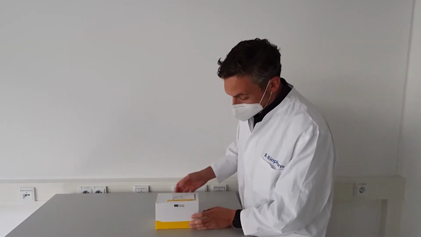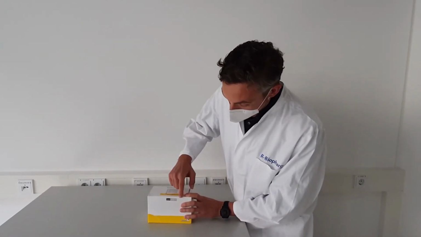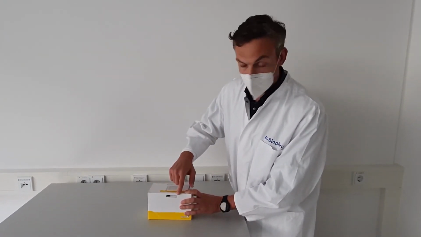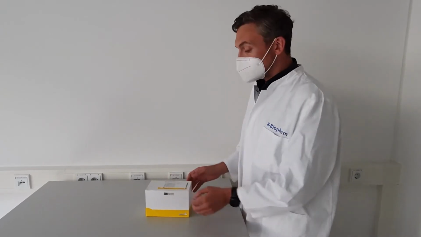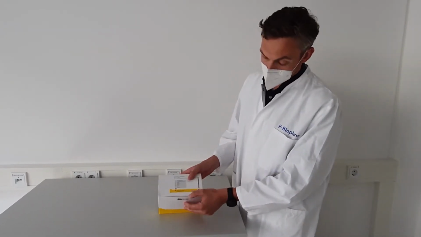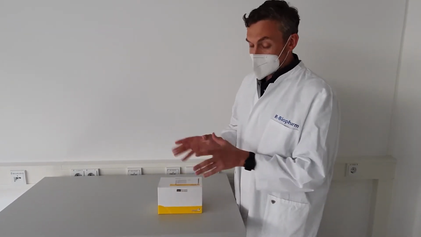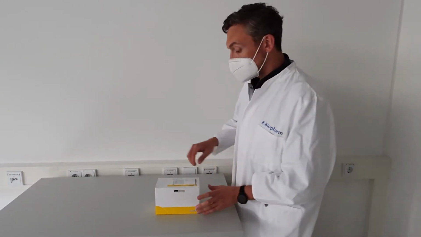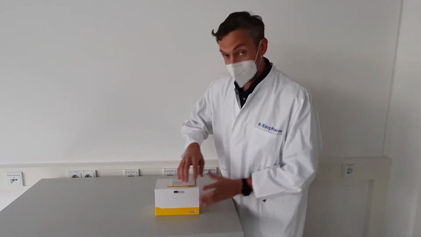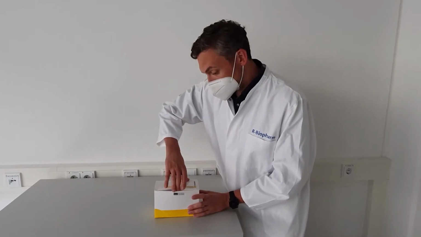So the kit comes in a box, and you will see the special seal in front. When you receive this test kit, the seal should not be broken. In this case, it already has been, and that will just ensure that nobody has tampered with the kit. So let's take a look at what's inside.